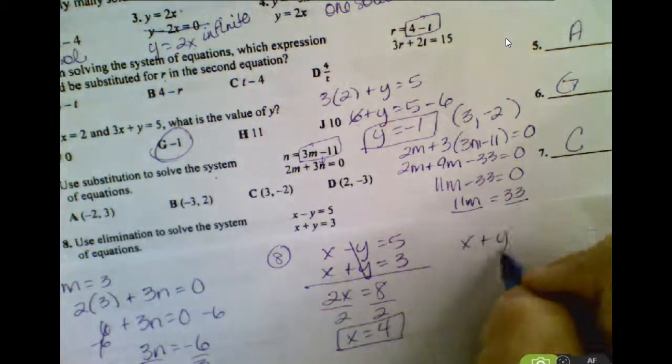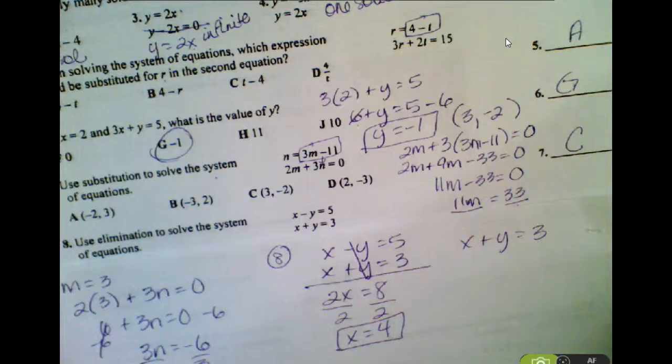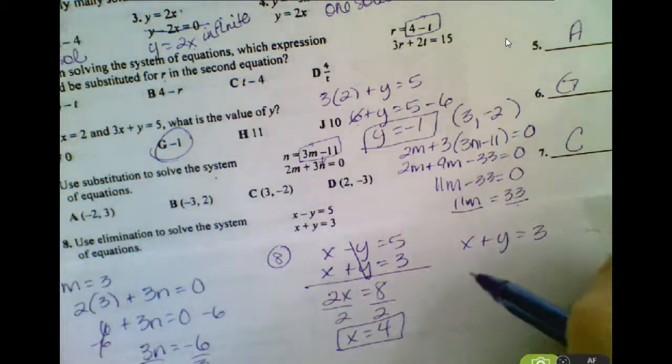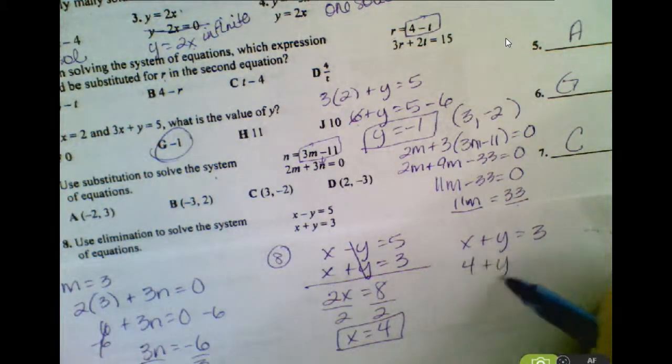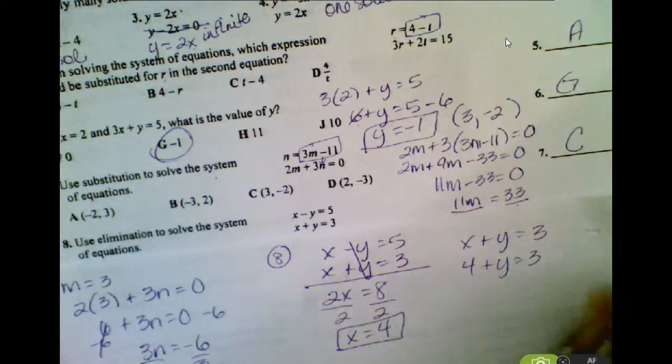The bottom one? So x plus y equals 3. What am I plugging in where? Plugging the 4 in for x. Good. 4 plus y equals 3. Now what do I do? Now you minus the 4. Good. So y equals -1.